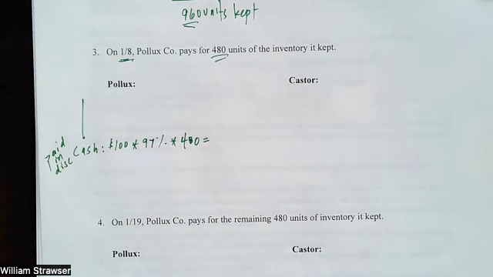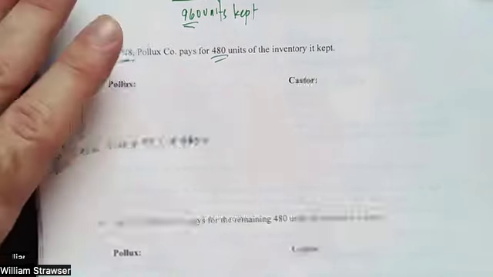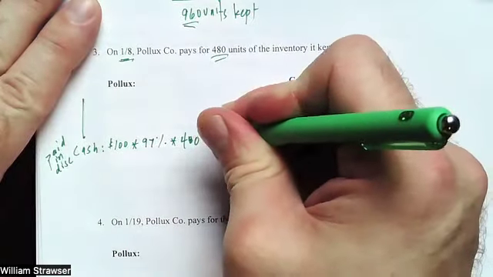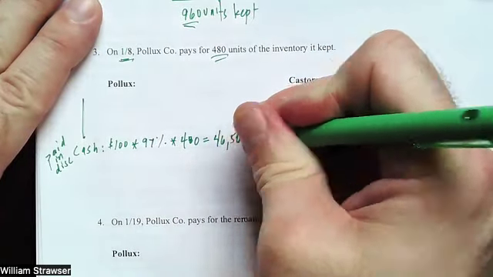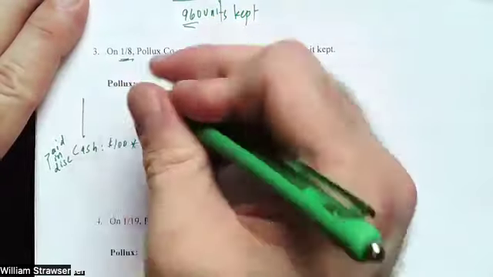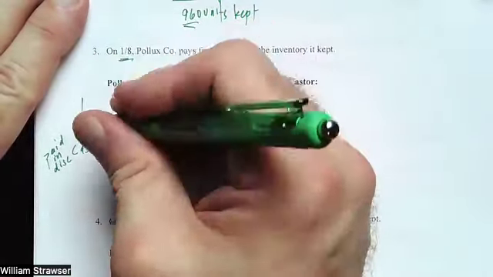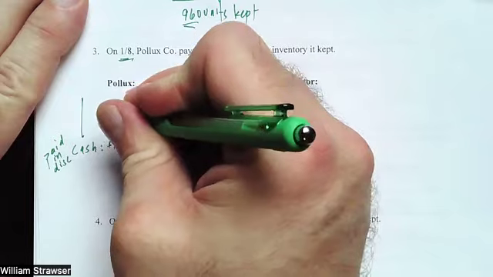So $97 per unit, and we paid for 480 of them. That's 46,560. Remember, we're paying cash because we are the purchaser.